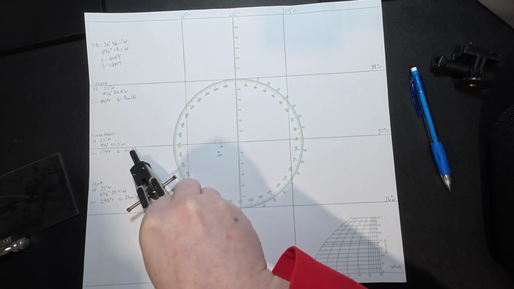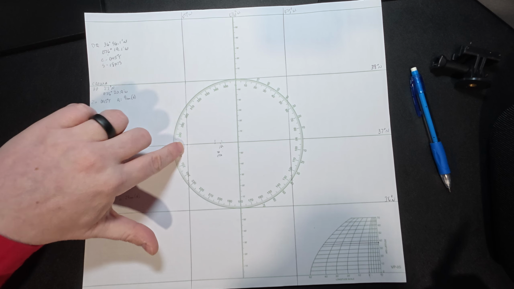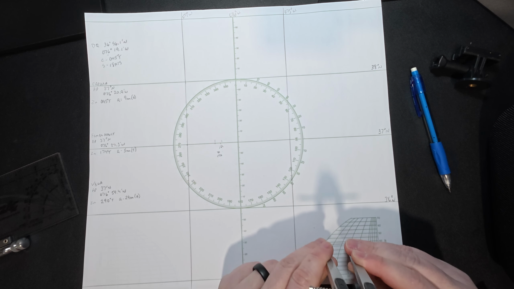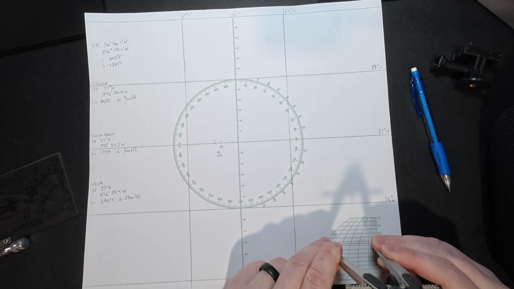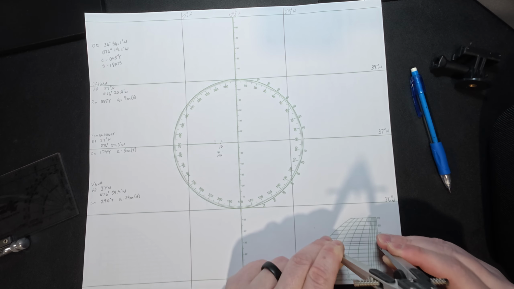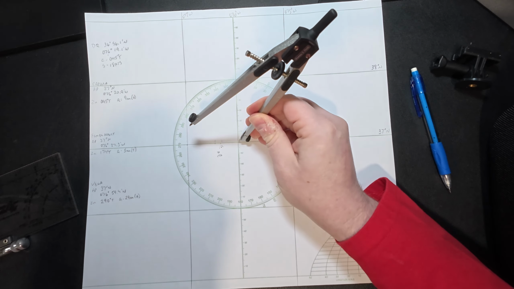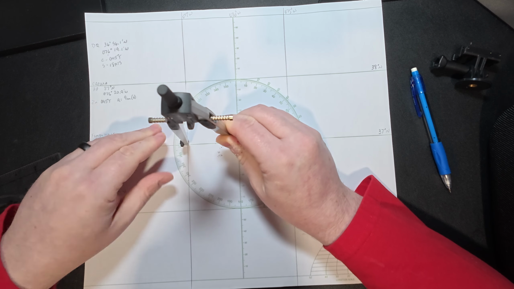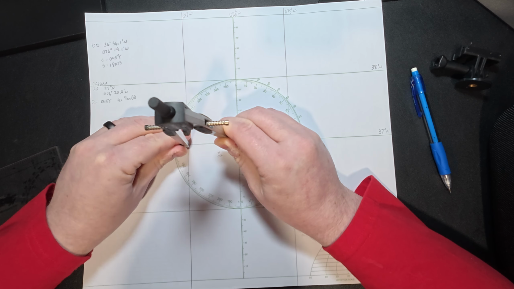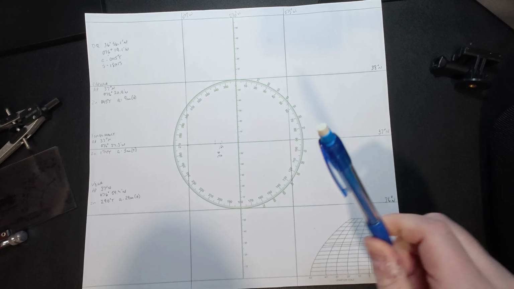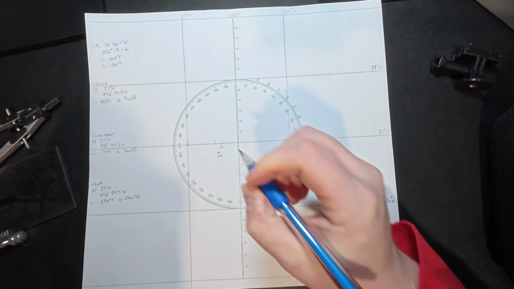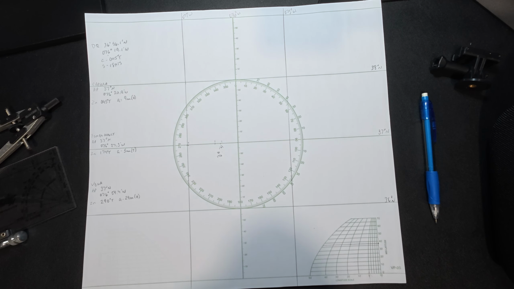Lastly, we got Vega. 37 degrees. 59.4, so it's going to be really close to 7.7. Put it on 50. 59.4. Right there. Not quite on the line for 7.7. Put a V for Vega. Now you have assumed position starting out.